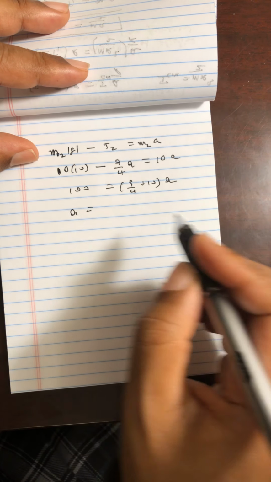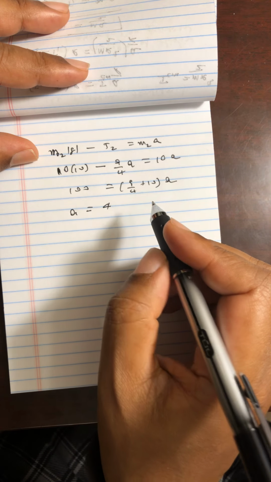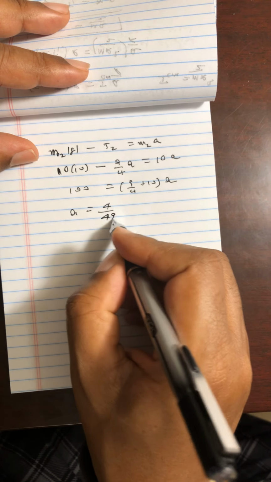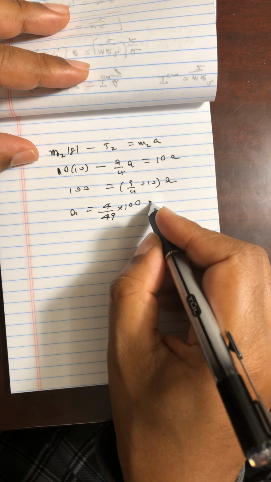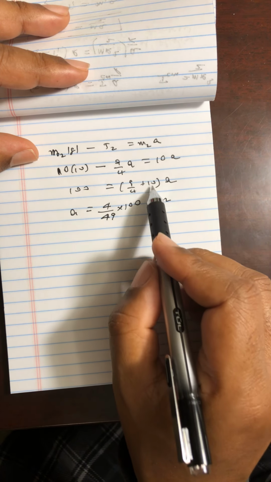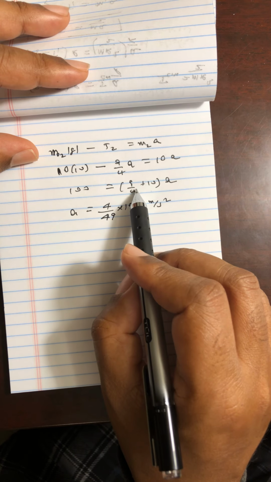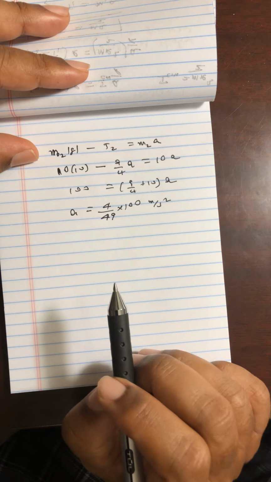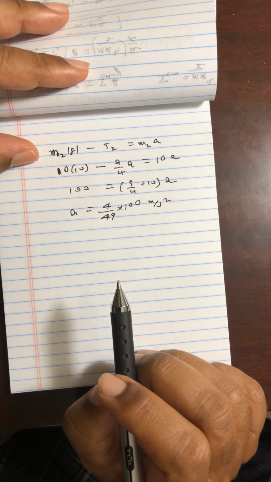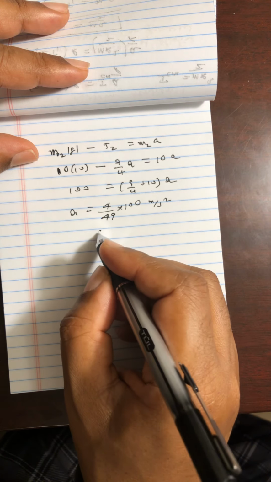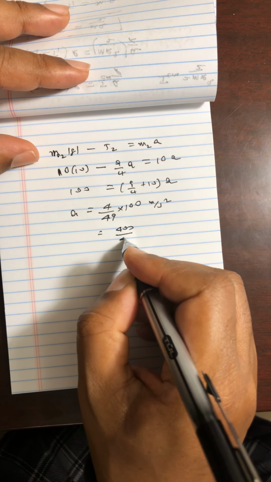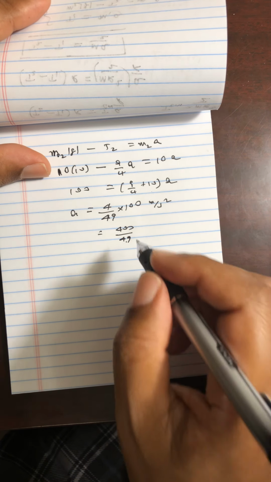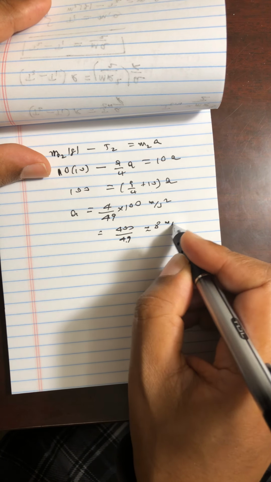So A is 4/49 times 100 meters per second squared. Cross multiplying, A is 400 divided by 49. If you approximate this by 50, it's approximately 8 meters per second squared.